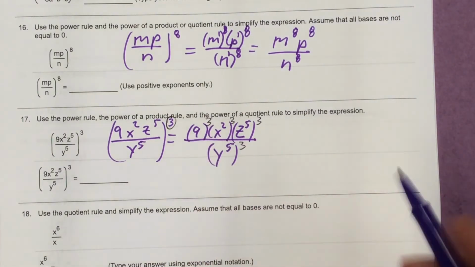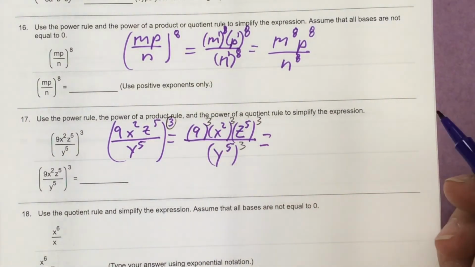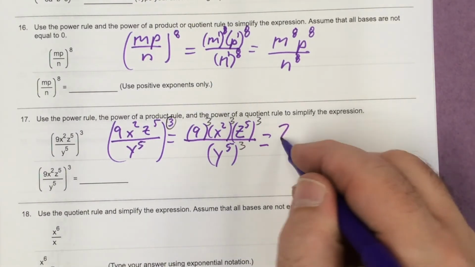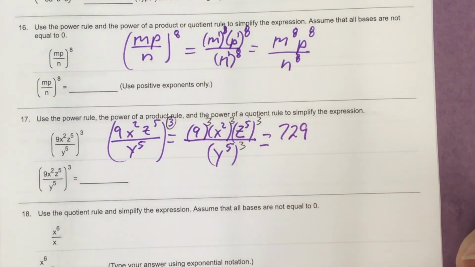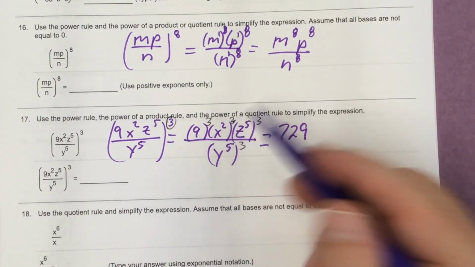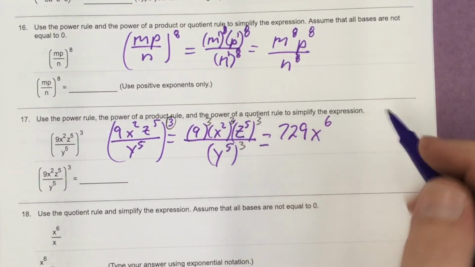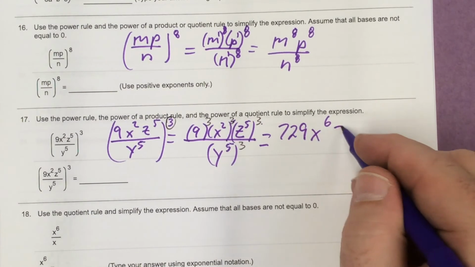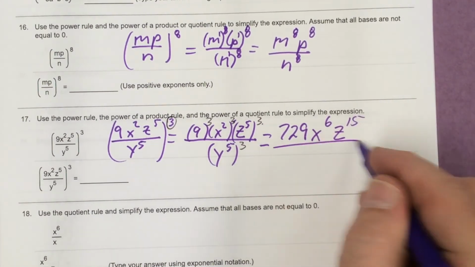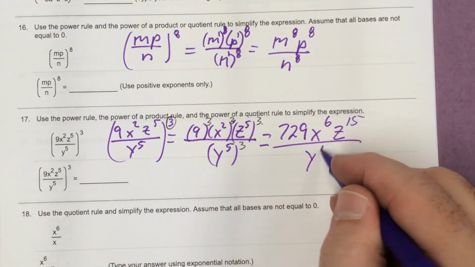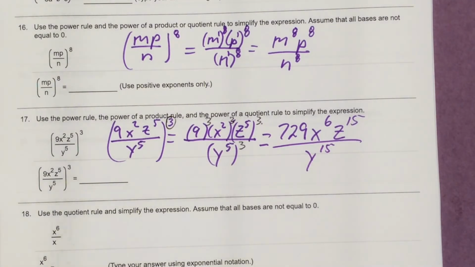For this one, 9 to the 3rd, you can check this on your calculators if you want. When you carry that out, that's going to equal 729. I could be wrong, but I think that's correct. 2 times 3 will give me x to the 6th. 5 times 3 is going to give me z to the 15th. 5 times 3 will give me y to the 15th. And that's going to be the answer to question 17.